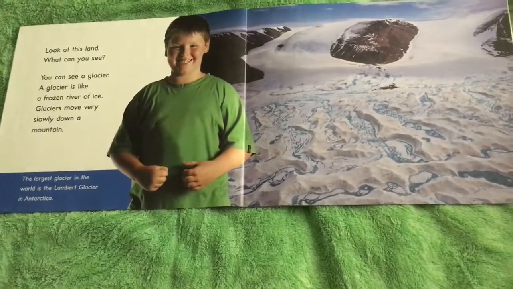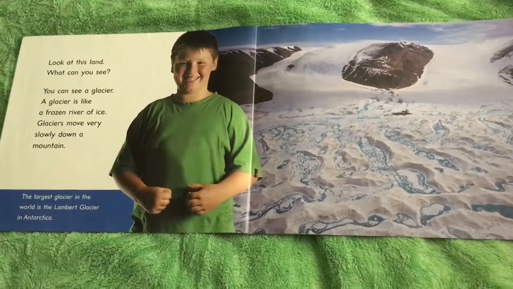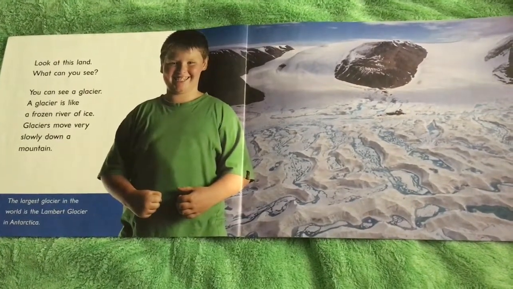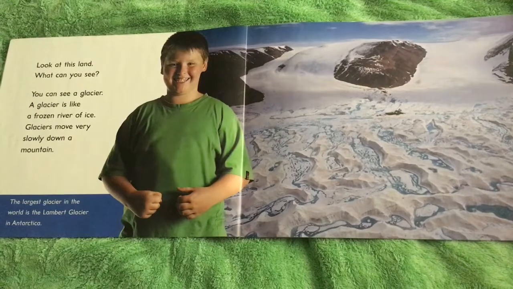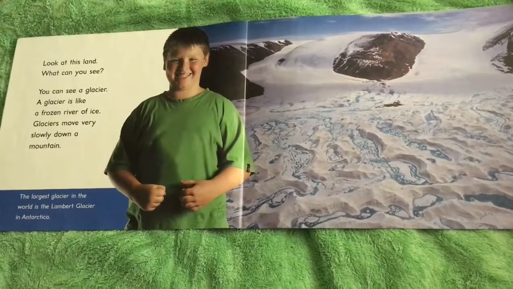Okay. Look at this land. What can you see? You can see a glacier. A glacier is like a frozen river of ice. Glaciers move very slowly down a mountain. Fact: the largest glacier in the world is the Lambert Glacier in Antarctica.